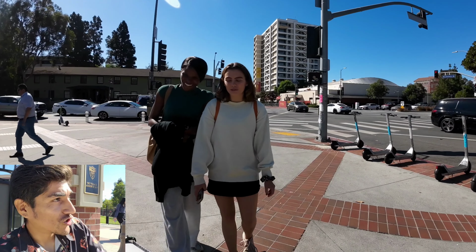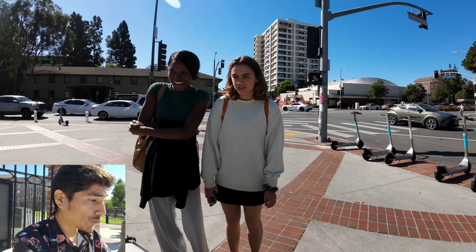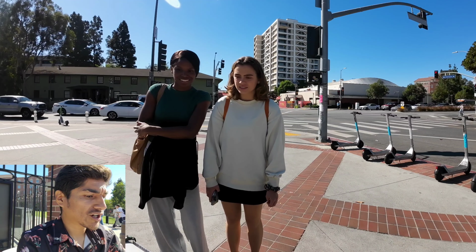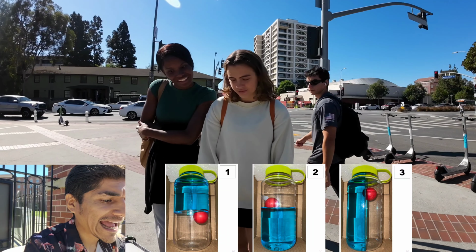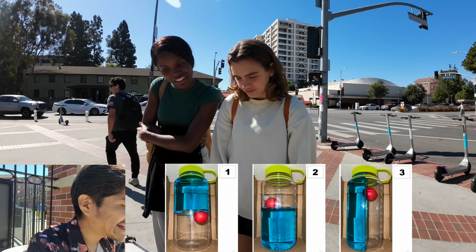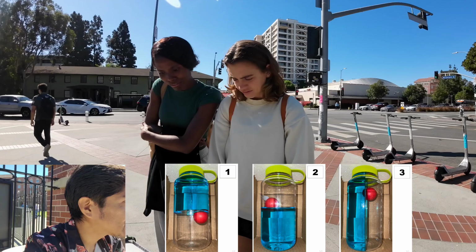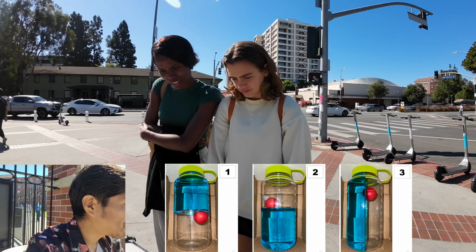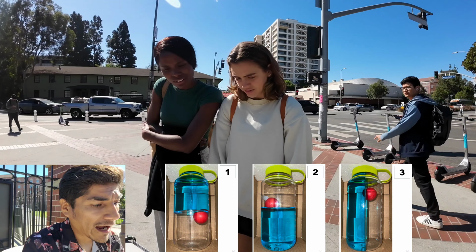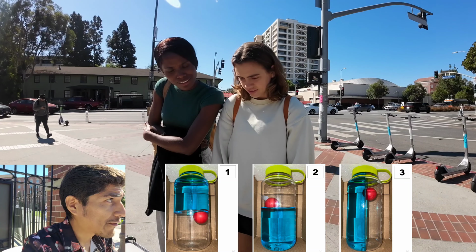I am. So, really two very easy questions, and they have to do with water. The first question: I have 3 water bottles, halfway filled with water, and I painted the water blue with food coloring just to make it easier to see. There's also a red ping pong ball in there. Another thing to note is that all of these water bottles are at rest.